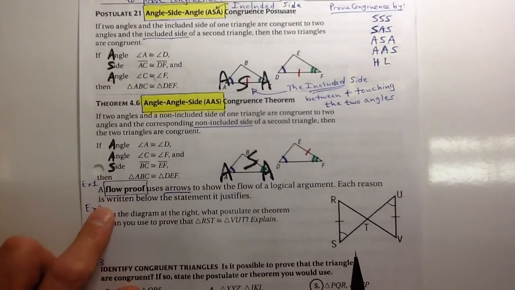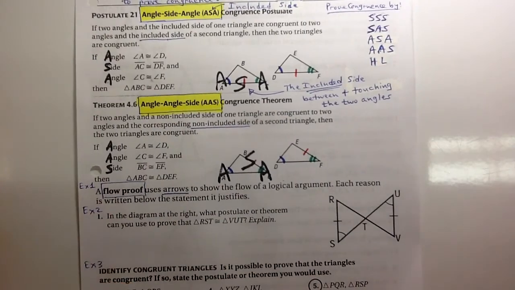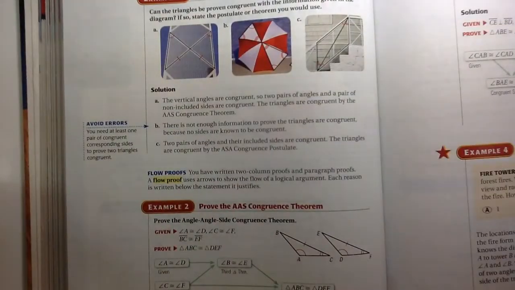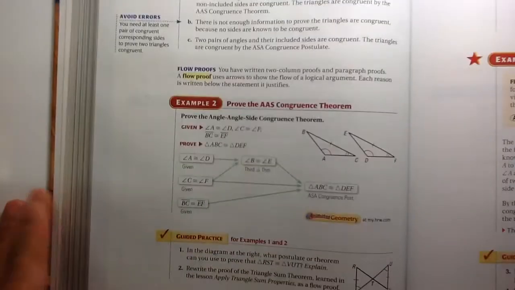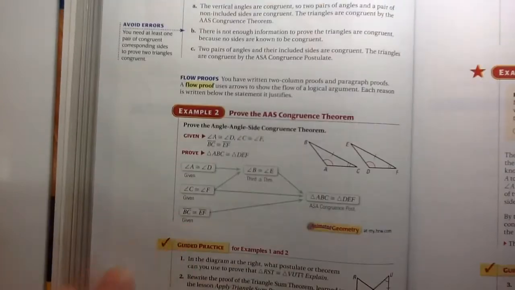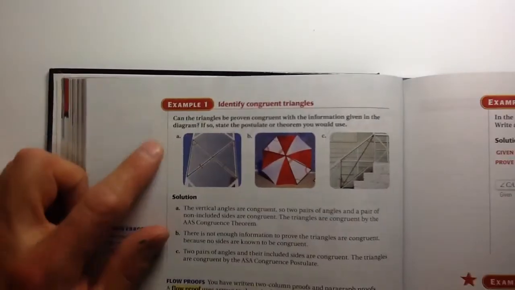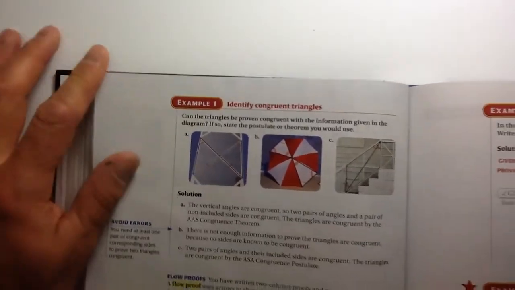Let's look at flow proof. Flow proof now. We are accustomed to the two-column proof, but I want to introduce you to a... wait, before I introduce you to a flow proof, let's do some examples. I forgot about that, sorry.